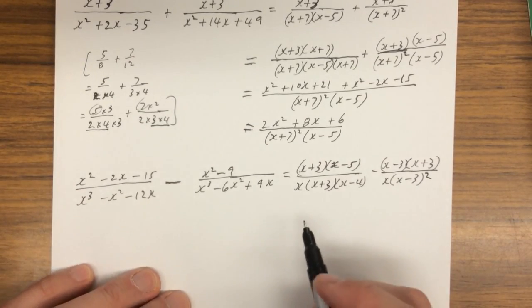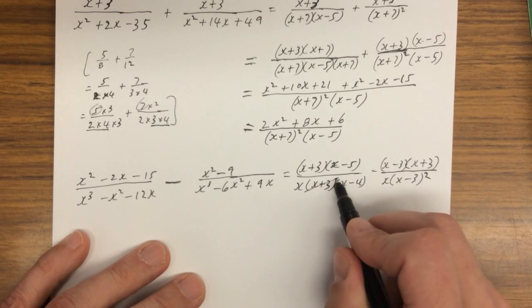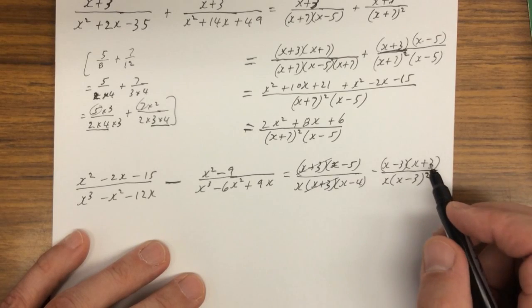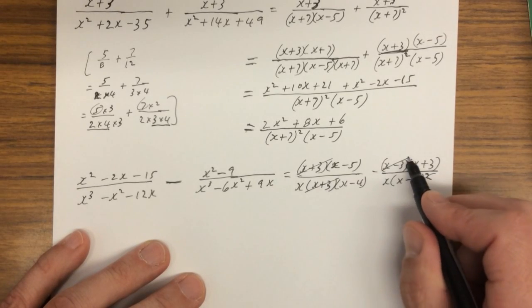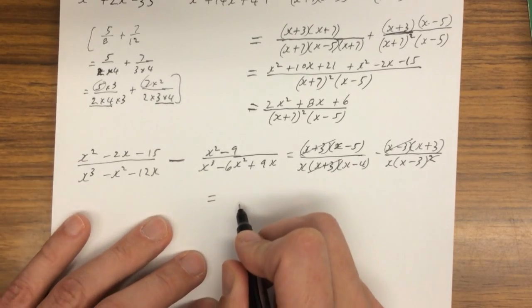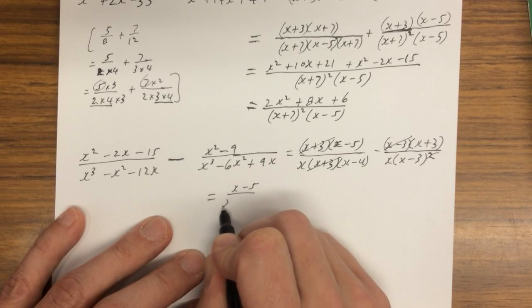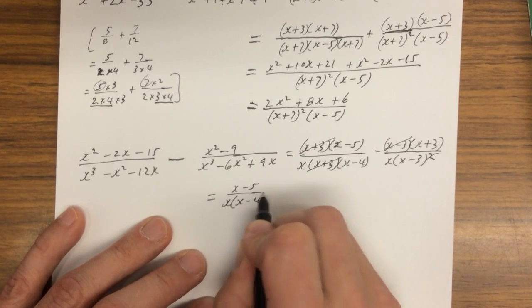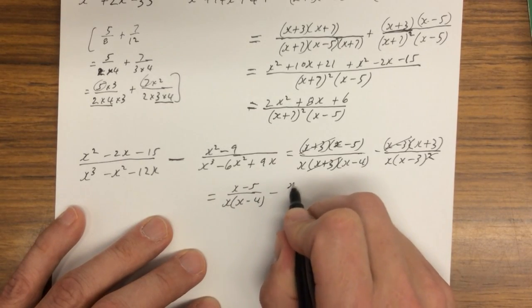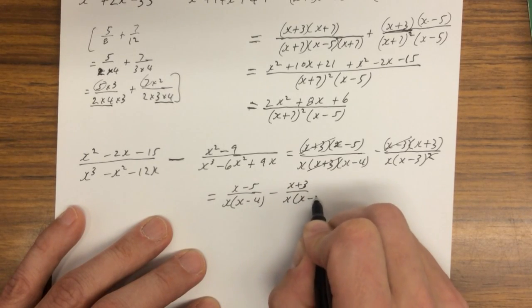Okay, and then you can start factoring some stuff out here. So you've got that you can cancel out, and you've got one of these that you can cancel out, and then you have, bring the equals over here, x minus 5 over x times x minus 4 minus x plus 3 over x times x minus 3.